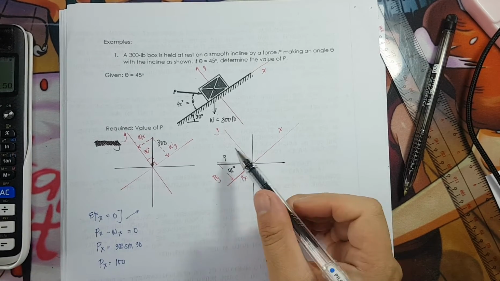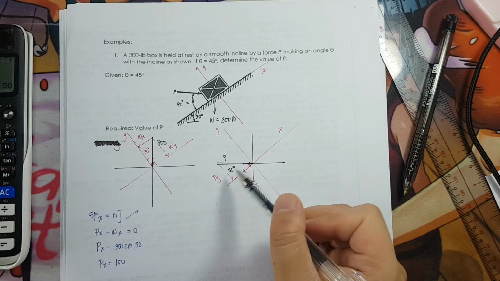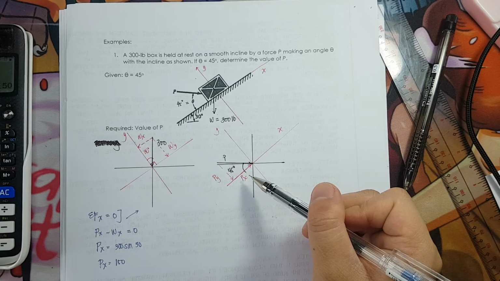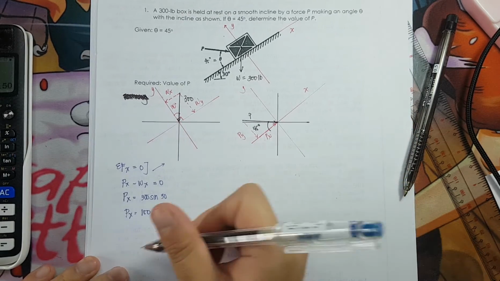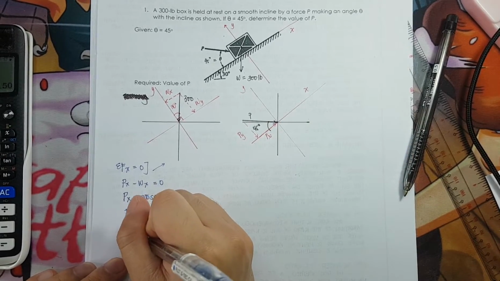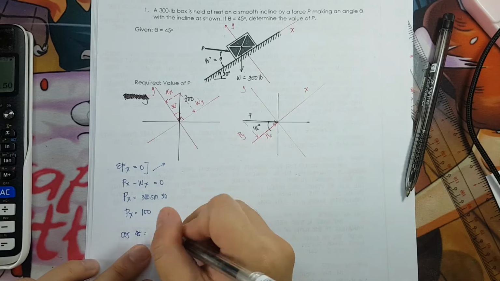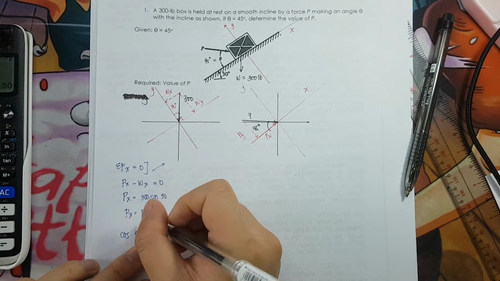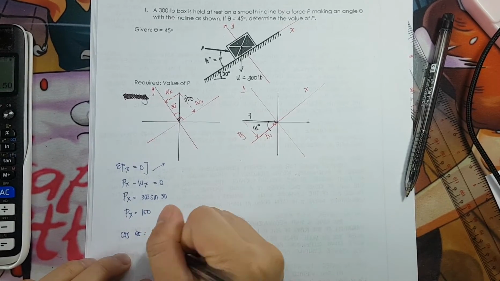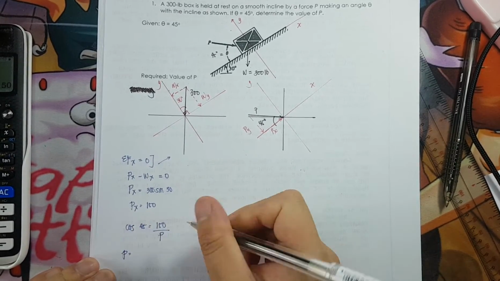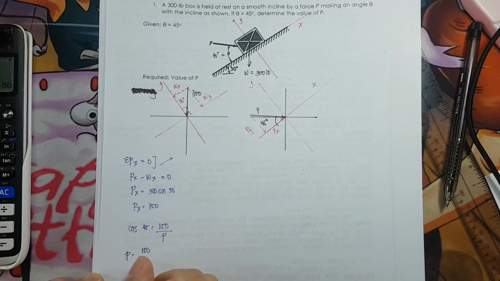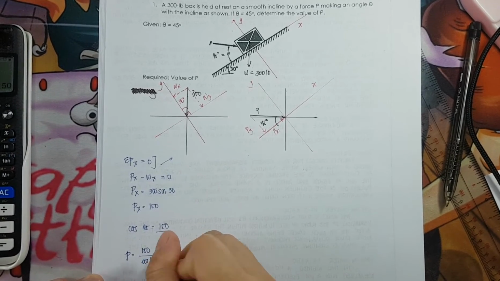But we're not yet done, because what we're able to get is the Px, and what we are interested in is to solve for the value of P. So to solve for the value of P, and since x is involved here, we're going to use the cosine function. Okay, so we have cosine 45 is equivalent to the adjacent side, and that is Px, and Px is equivalent to 150 over the hypotenuse of P. So cross multiply, P is equivalent to 150 divided by cosine 45.